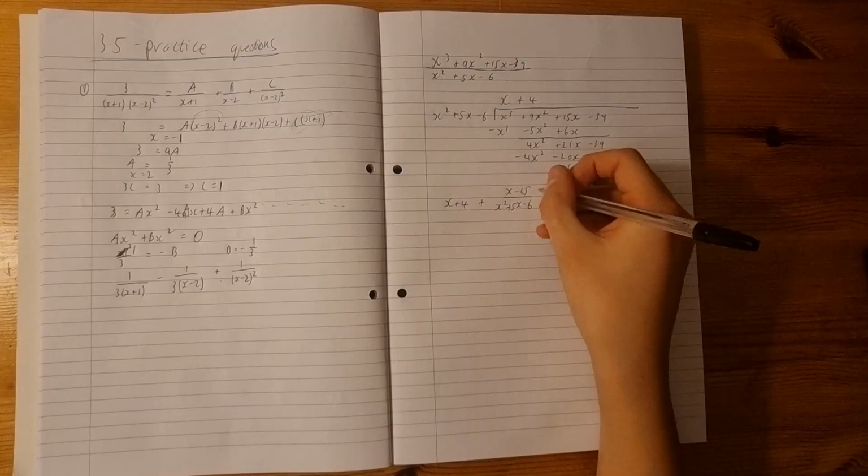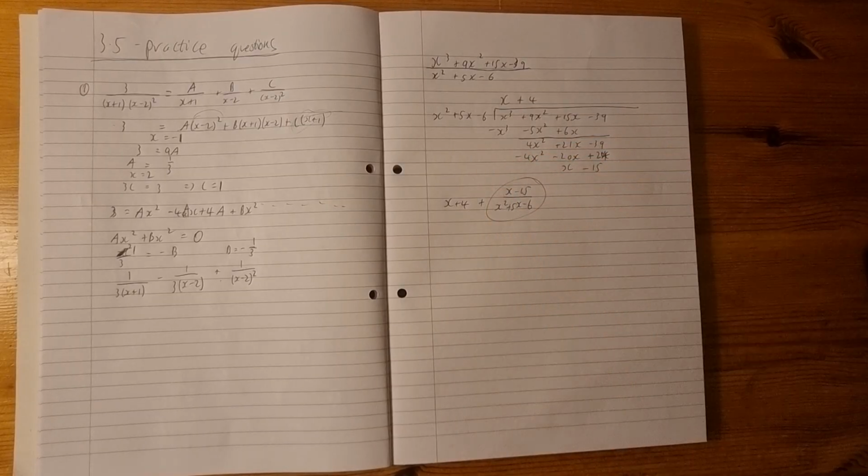And so now we've reduced the task to just simplifying this into partial fractions.